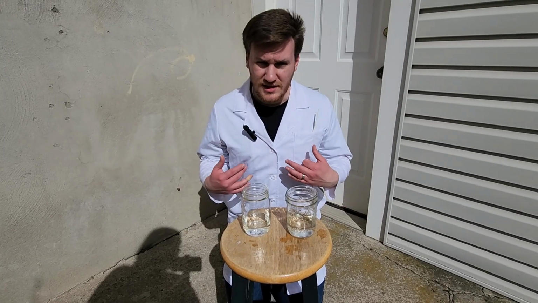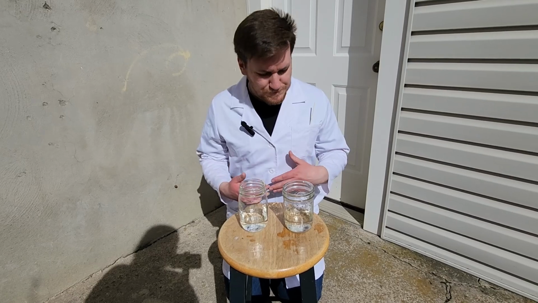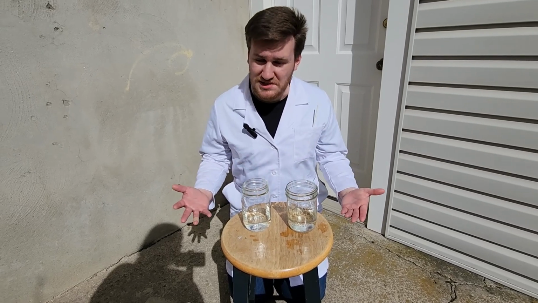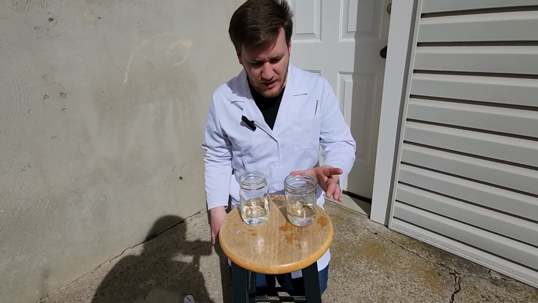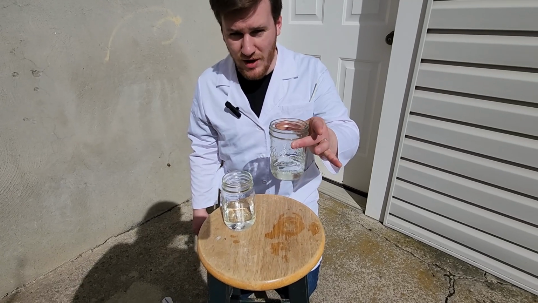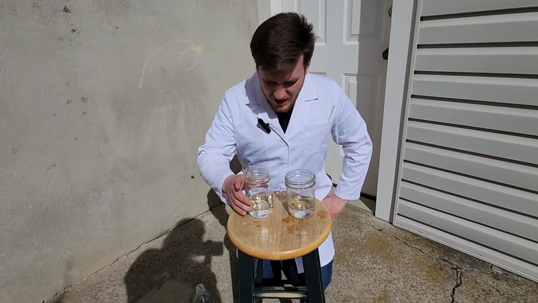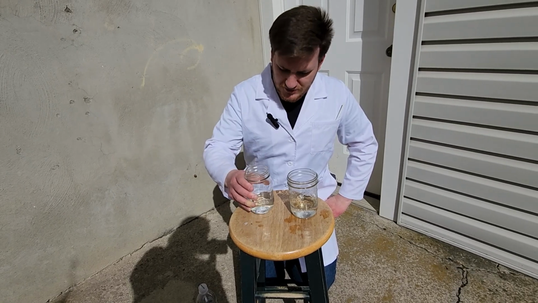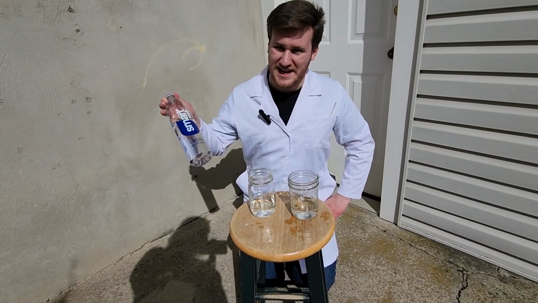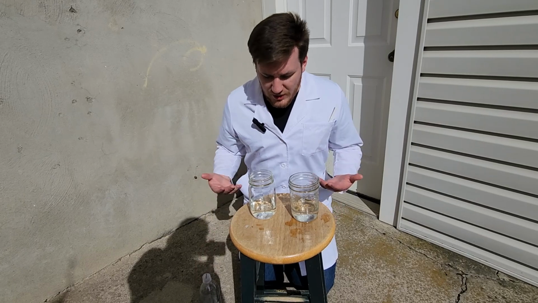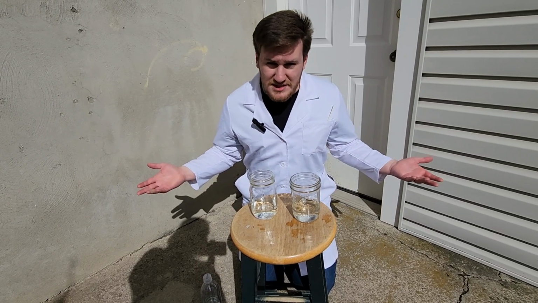To demonstrate the universal solvent properties of water, we're going to evaporate some water to show what's in the water. Here we have a sample of tap water that I've gathered from earlier, and this is a sample of distilled water with a little bit of electrolytes added to it. Now we're going to leave it out in the sun for a couple hours and see what happens.